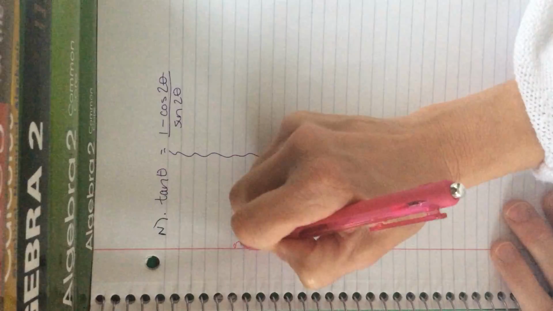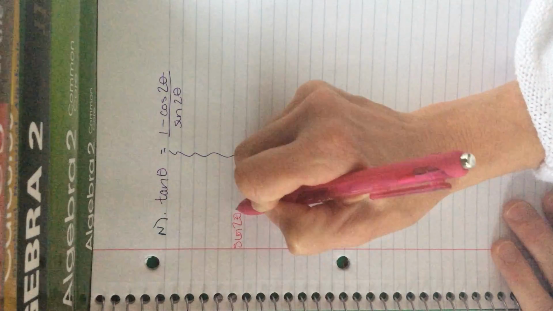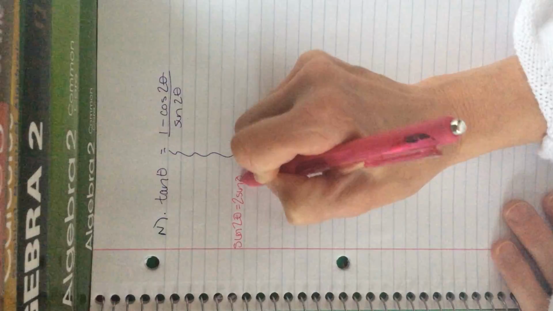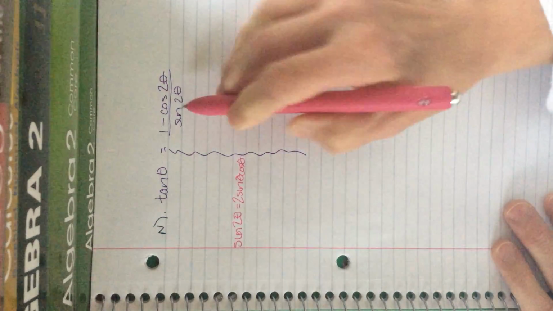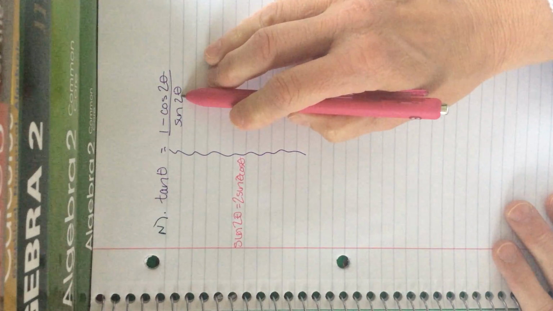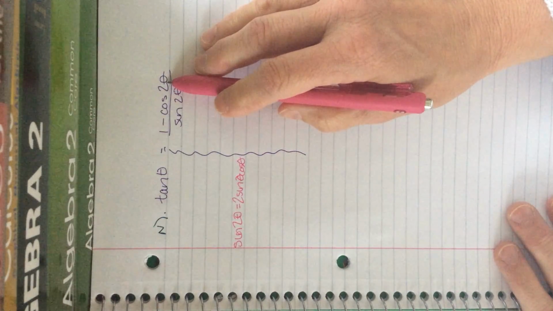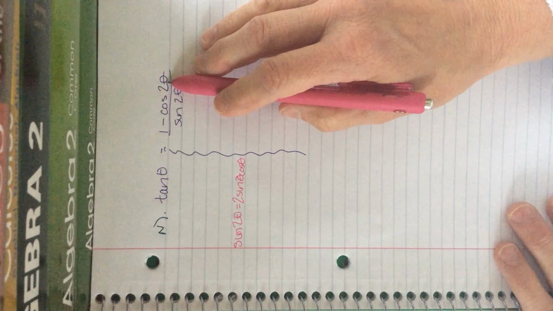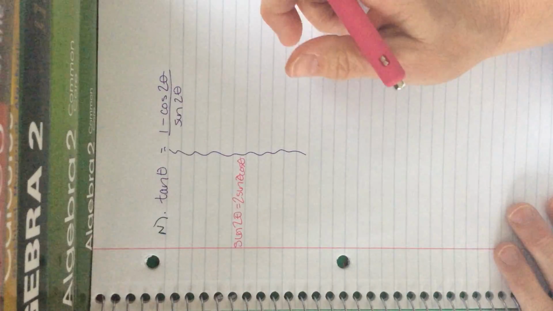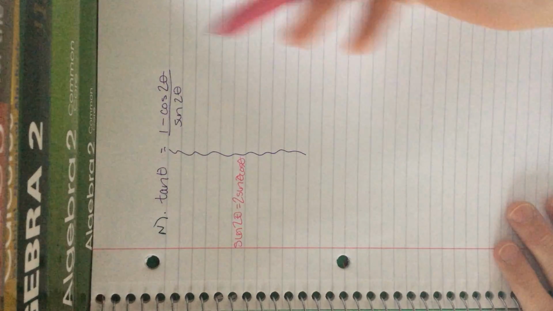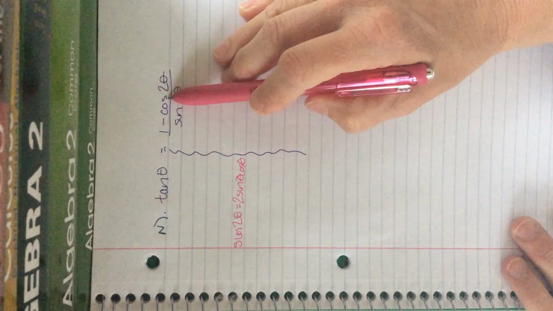I'm going to actually come over here. My sine of 2 theta is 2 sine theta cosine theta. Okay, so that's what sine of 2 theta is. Cosine of 2 theta, if you look at your identity sheet, there are actually 3 versions of double angles for cosine.